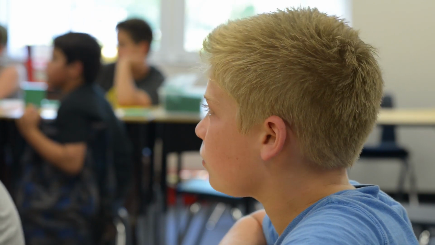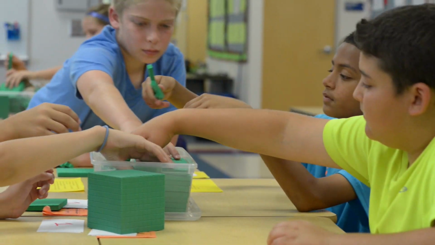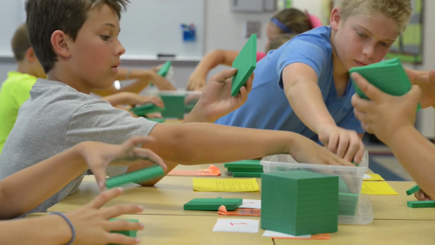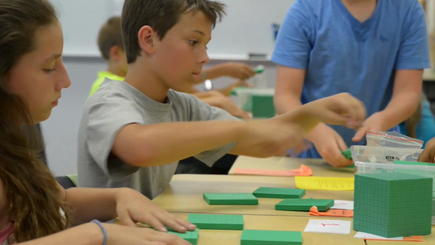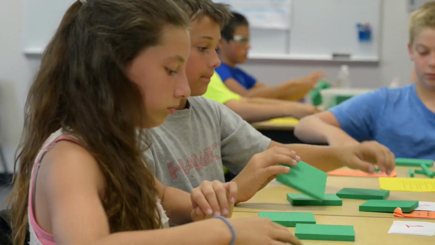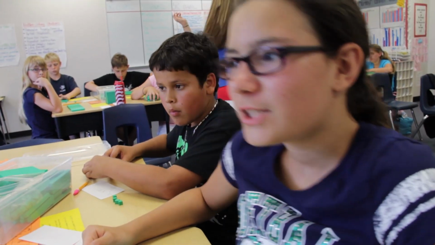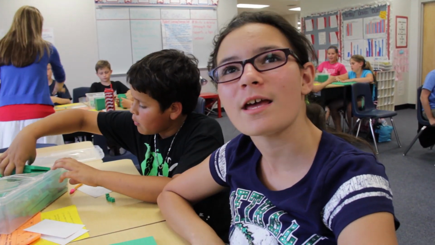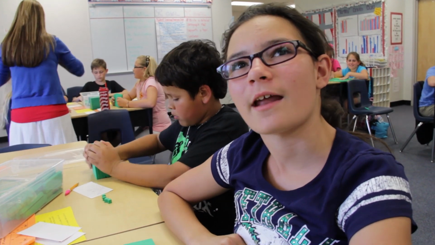I had the students using manipulatives, base 10 blocks, represent an answer to a problem. For example, show me 10 times as much as 50, and they had to use base 10 blocks to show that on their desks. She asked 10 times as much as 40, and I knew that 40 times 10 is 400.